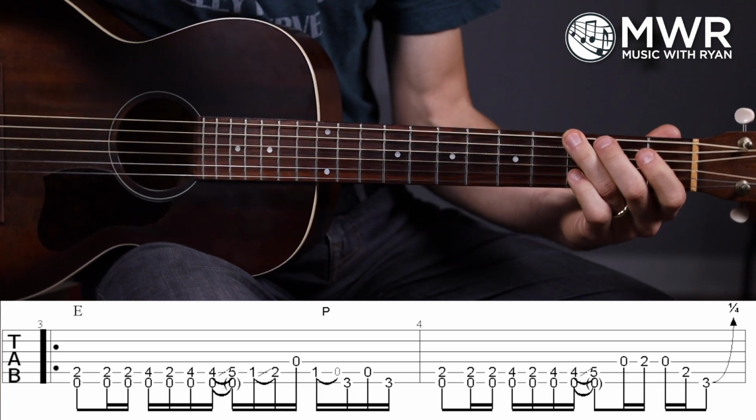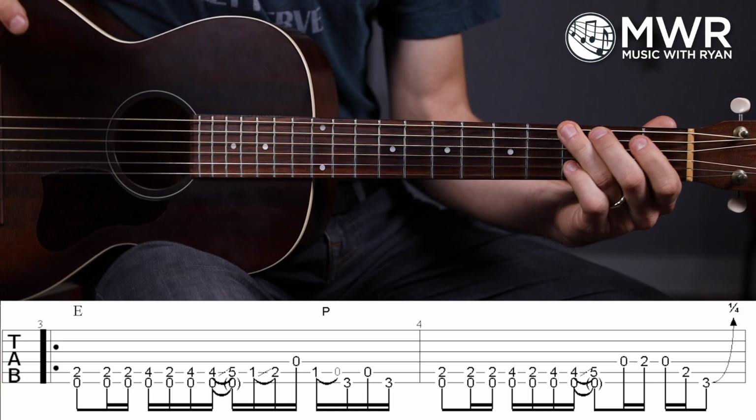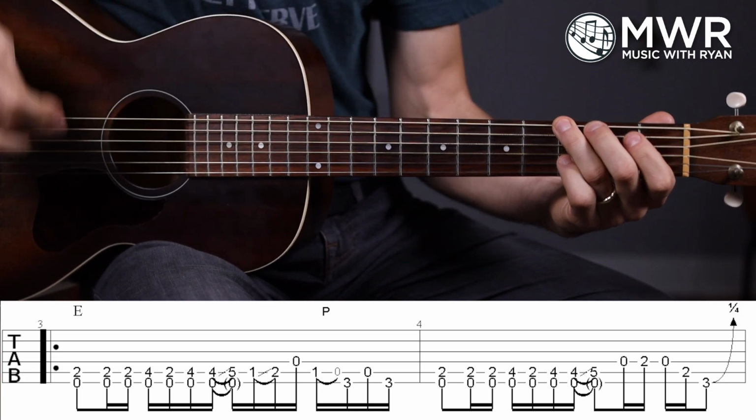And again, that pull off is real quick, sharp. It's a grace note, right? Just like a flick, if you will.